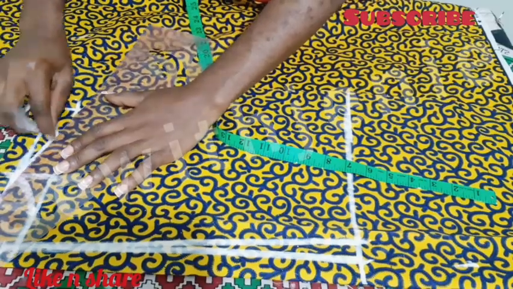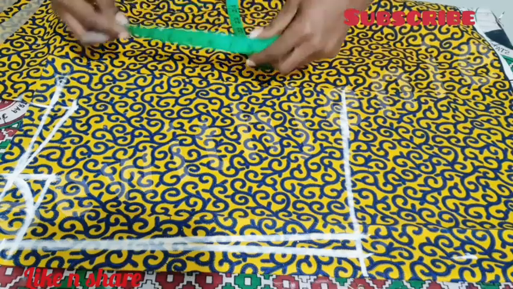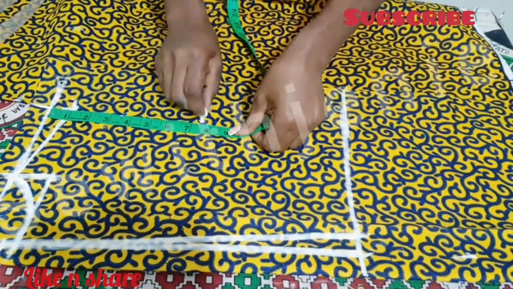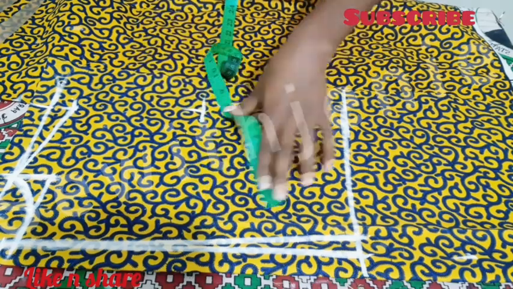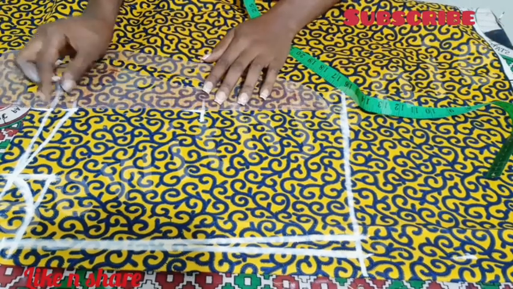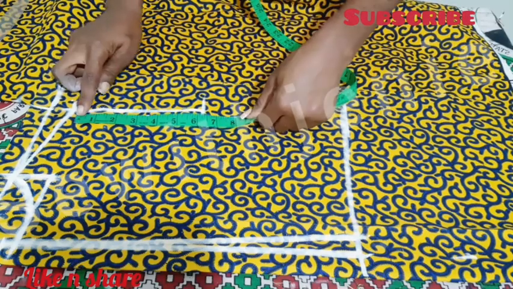1 inch shoulder slope, and I marked my shoulder measurement. Now from there I'm going to mark 7.5, just like I did the first place. Then from this second line, that's where I marked it, I took my measurements from. Don't take it from the previous line.